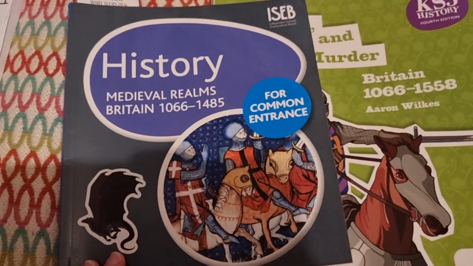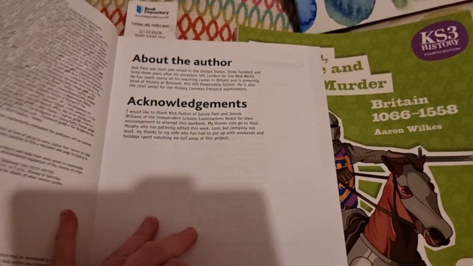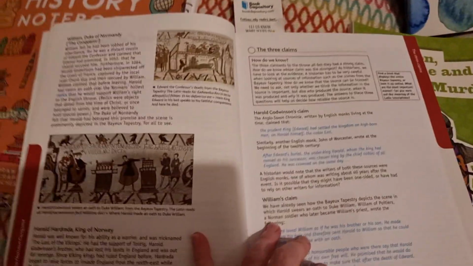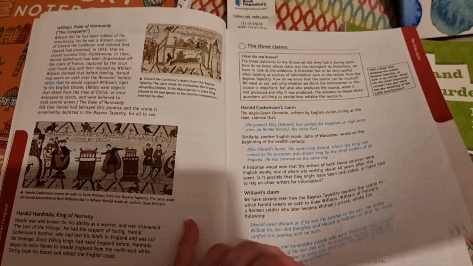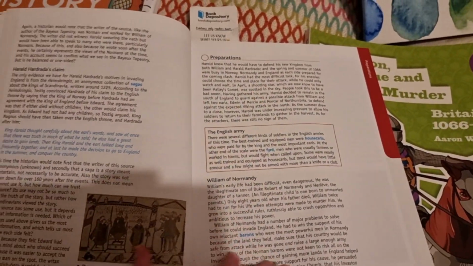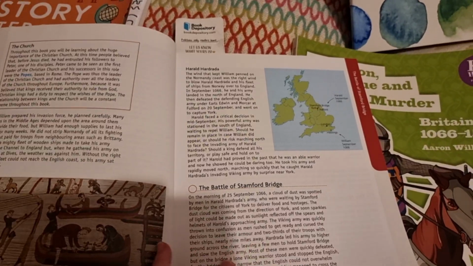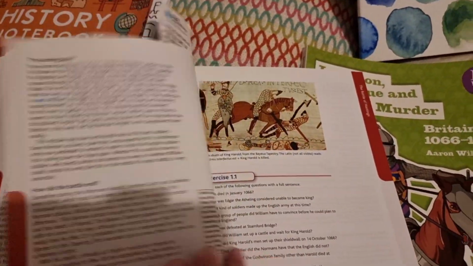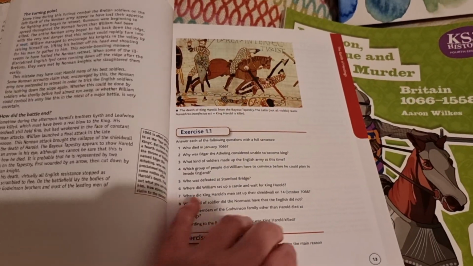Okay, so I am using this mainly for the read aloud section. If you can see, it's very much like Story of the World in terms of how it's set out. It's told in a story format, which I really appreciate. So we have been reading it. And then at the end of each passage they have exercises with questions.